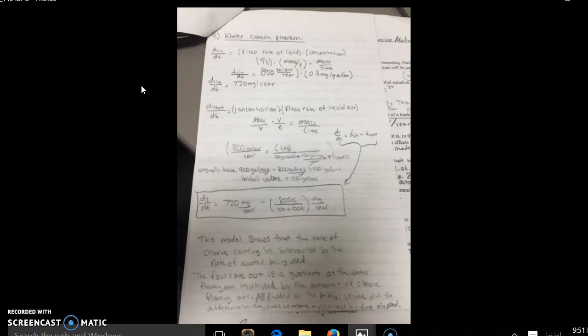I started off by finding my dy in, because we know that our total equation is going to be dy dt equals dy in minus dy out. This total gives us our complete equation to respect our initial conditions, or any numbers we may plug in.